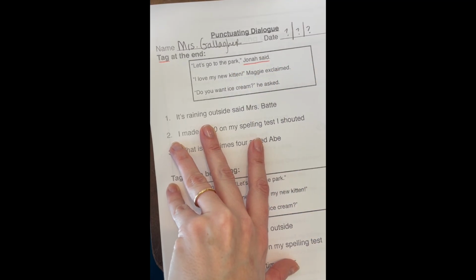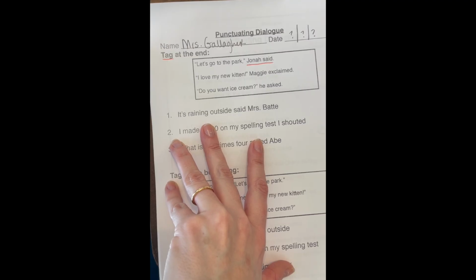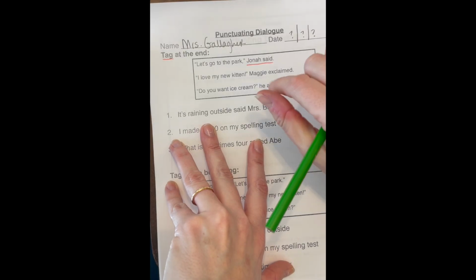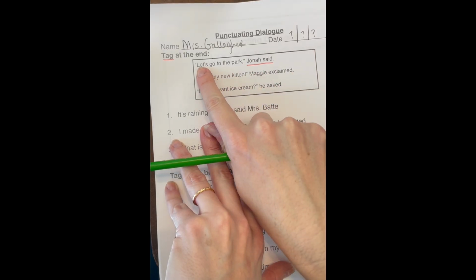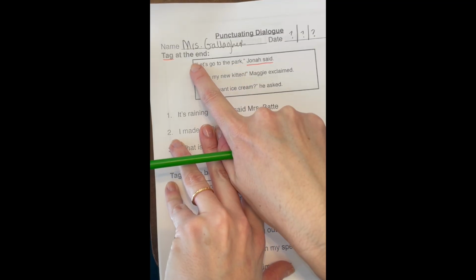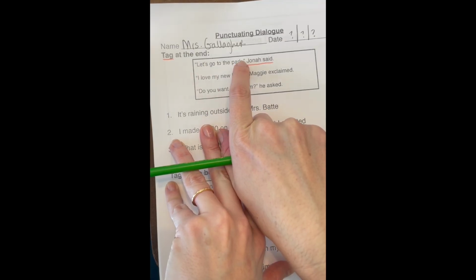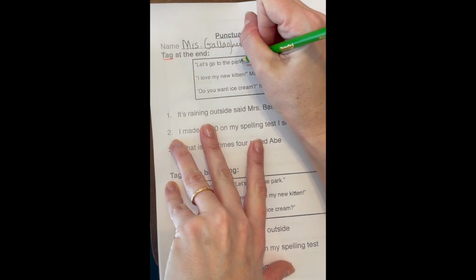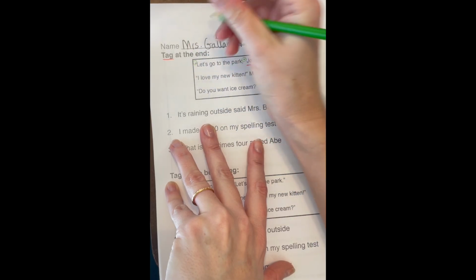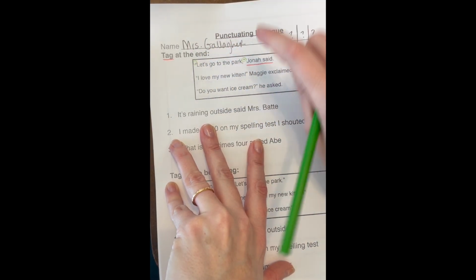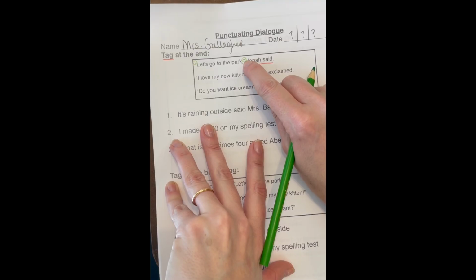The next thing we're going to look at is the quotation marks, which you're going to need green for. So you'll notice that around what Jonah is saying, there are these marks called quotation marks. It looks like 2 commas that are flying up in the air. So we're going to just circle those with green. There's one of those marks right before his first word, and there's one after his last word.